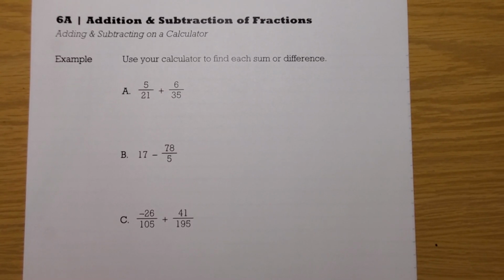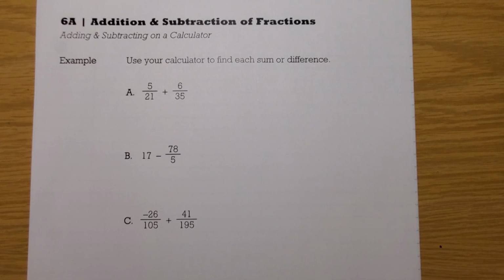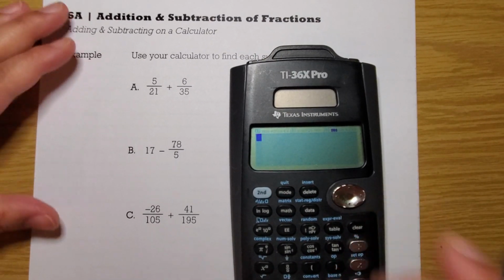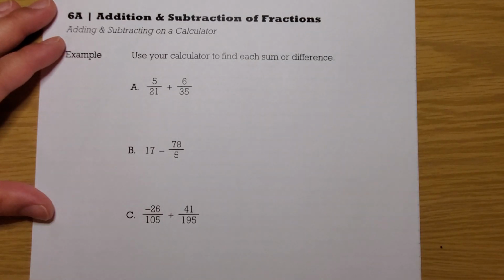Hello, I'm Professor Rad, and today we're going to talk about how you can use your calculator to add or subtract fractions. So I'm going to look at three different kinds of calculators in this video. The first one I'm going to look at is the TI-36X Pro, and we'll work with that one first.